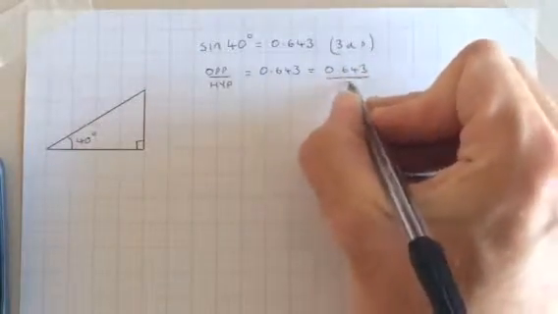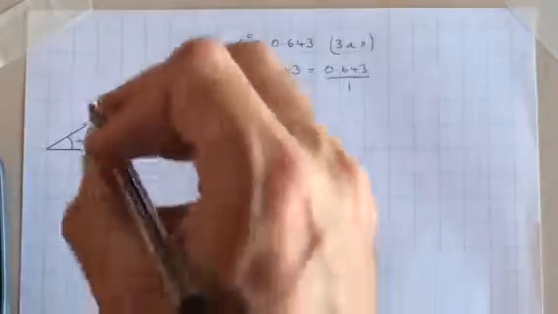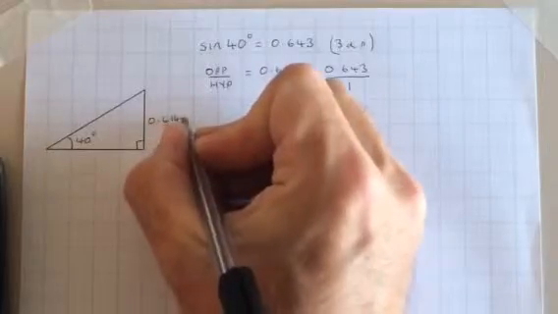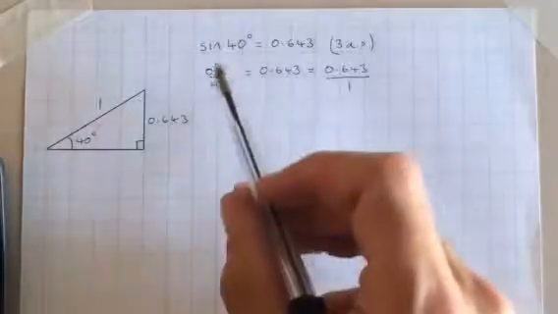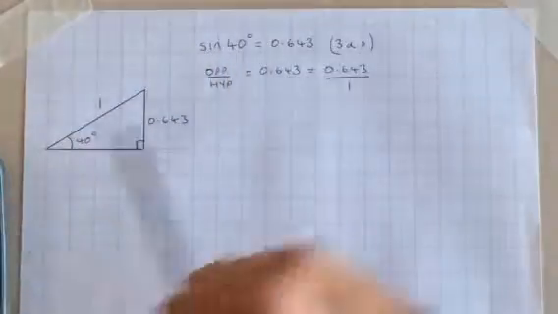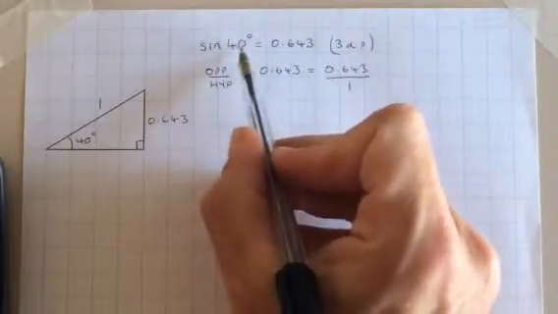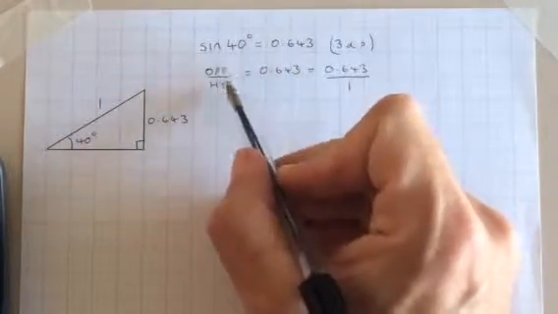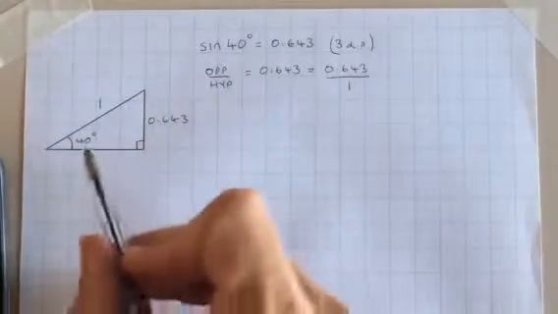And 0.643 is the same as 0.643 divided by 1, because dividing by 1 doesn't change a number. So in this triangle, the opposite could be 0.643 and the hypotenuse could be 1. So that's what the sine function on our calculator does. We give it an angle in degrees, and it returns a number which is the ratio of the lengths of two sides of that triangle, the opposite and the hypotenuse.